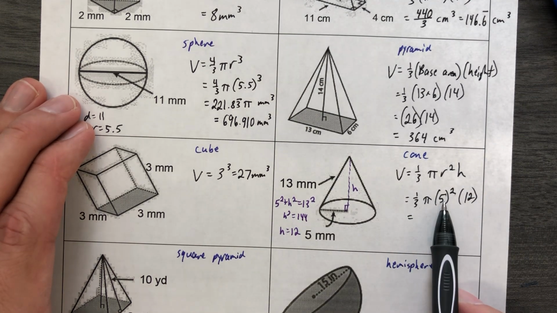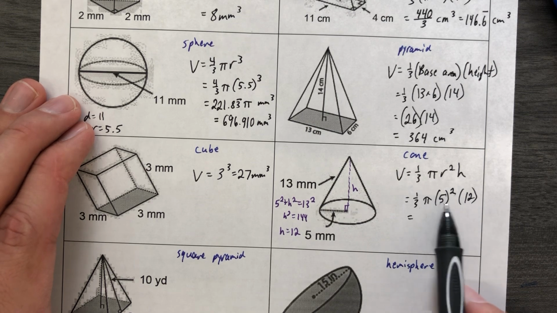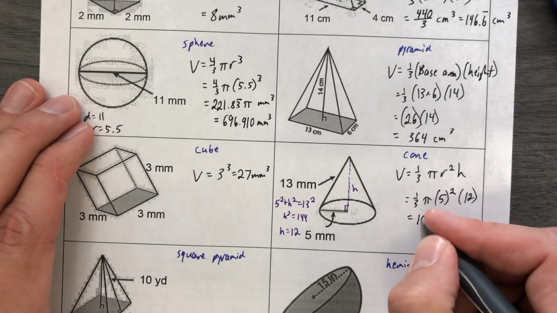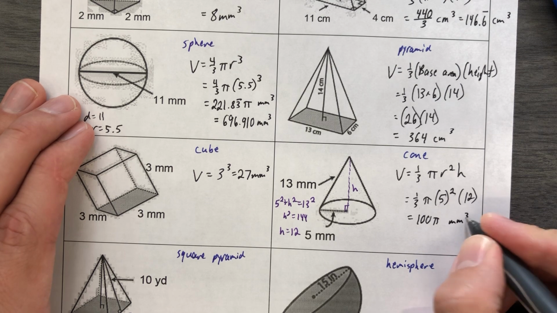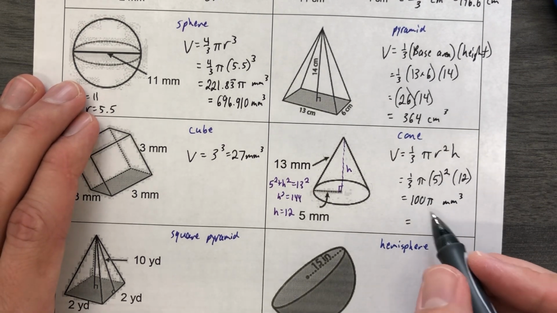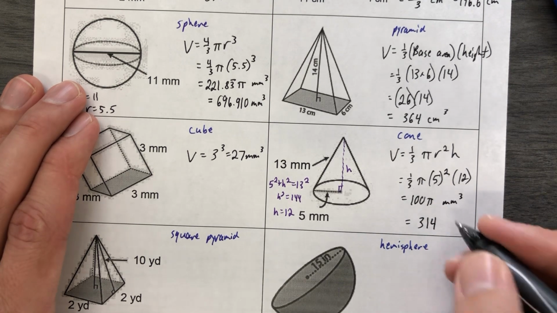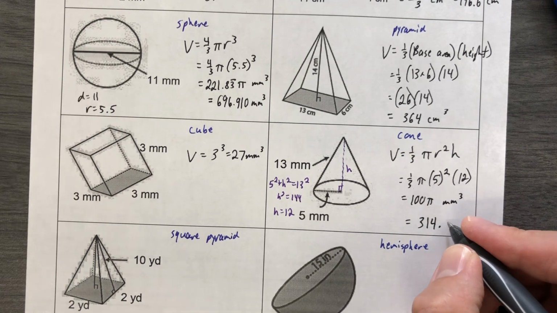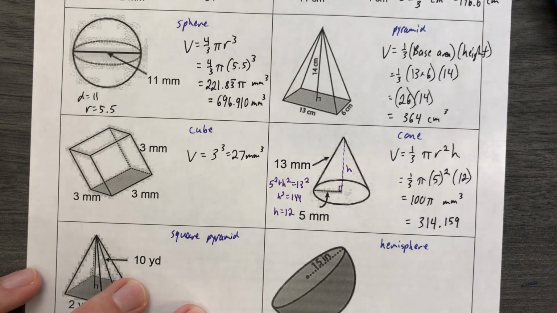We can do this one in our head. One-third of that is 4. 4 times 25 is 100. This is 100 pi cubic millimeters. Actually, we can do the rest of this in our head too. 100 pi means you take pi and you move your decimal 2 places. So 3.14 becomes 314, and then the rest of it, 3.14159.